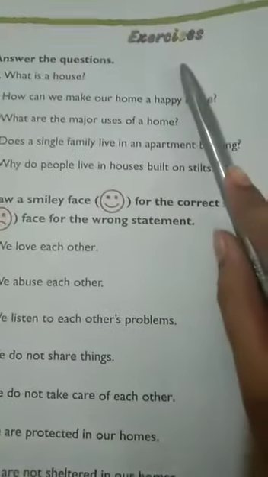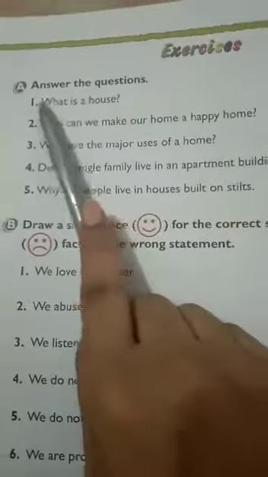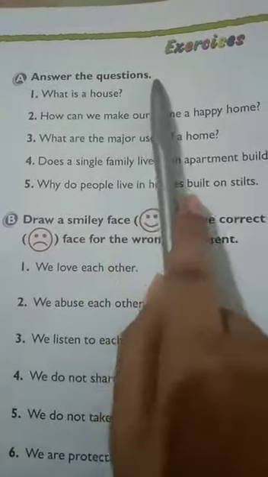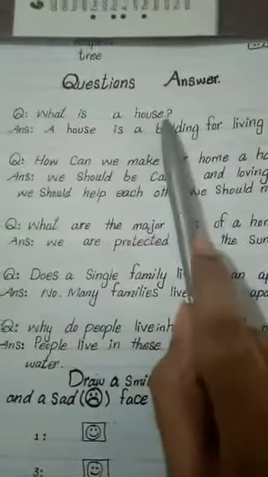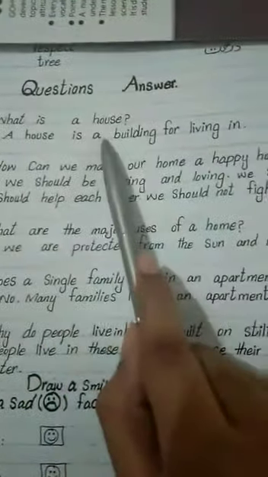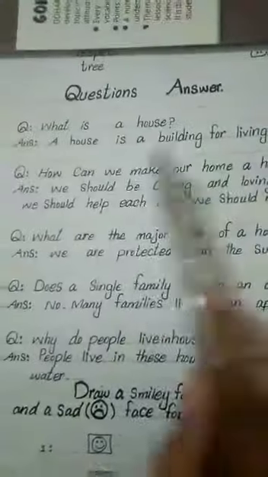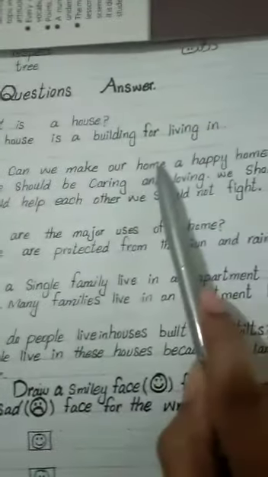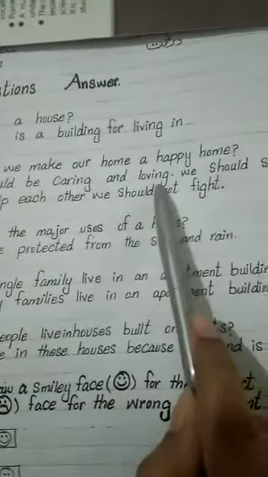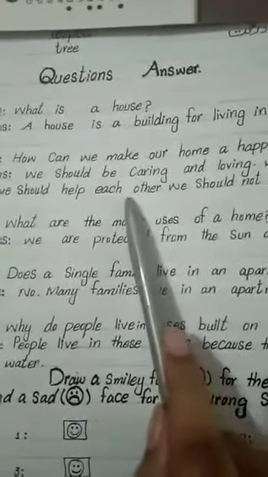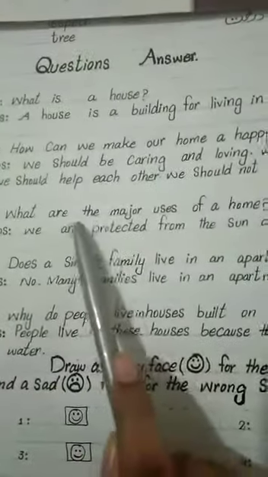Now, next is exercises. Part A: answer the questions. What is a house? A house is a building for living in. How can we make our home a happy home? We should be caring and loving. We should share things. We should help each other. We should not fight.